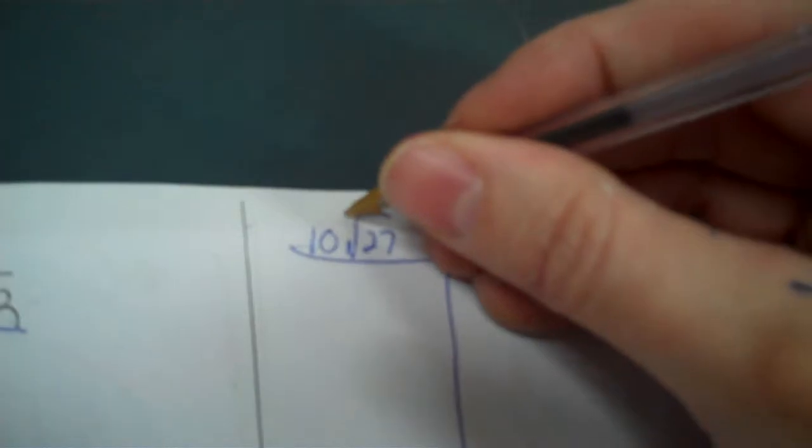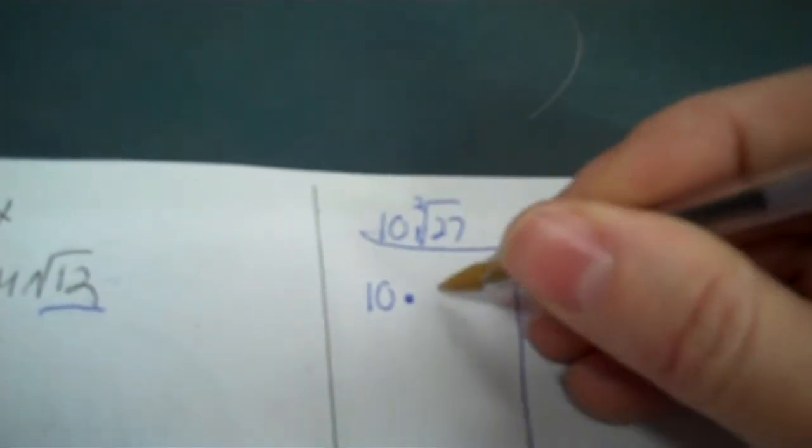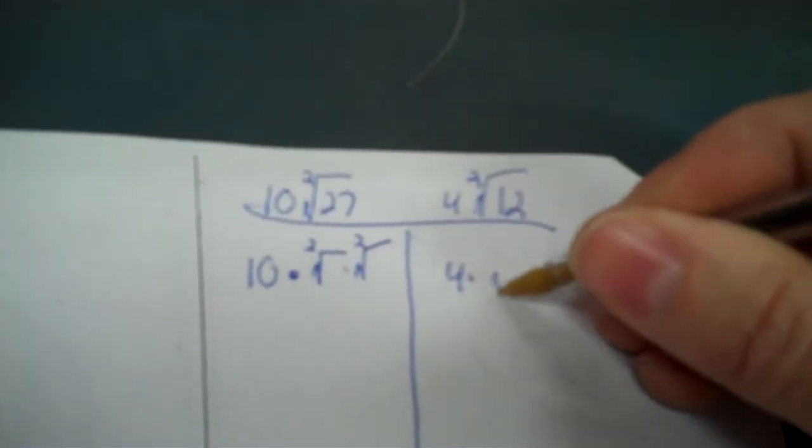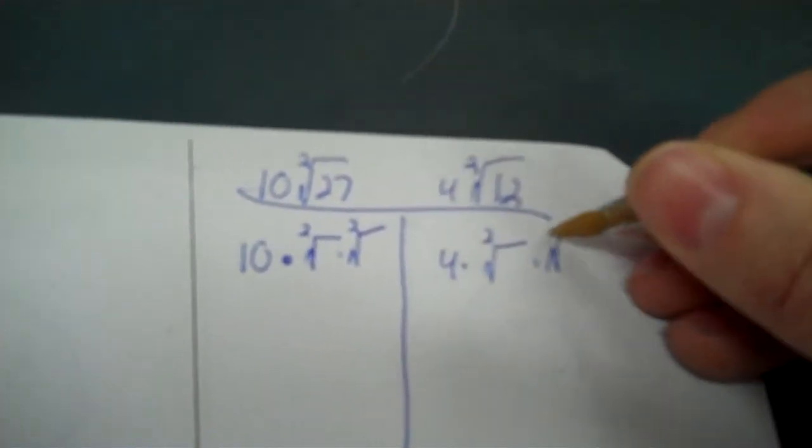But now you're going to make a table, and on one side you're going to put 10 radical 27 and then a 4 radical 12. Now it's important for you to know which list you're going to look at here. These are square roots if they don't have an index. So I'm going to drop my factor of 10, and I'm going to attempt to rewrite that in 2 square roots. And I drop my factor of 4, and I attempt to rewrite that into 2 square roots.